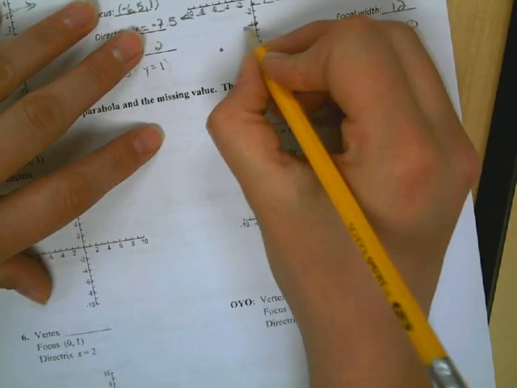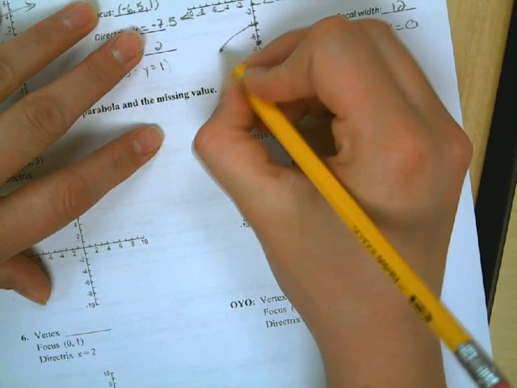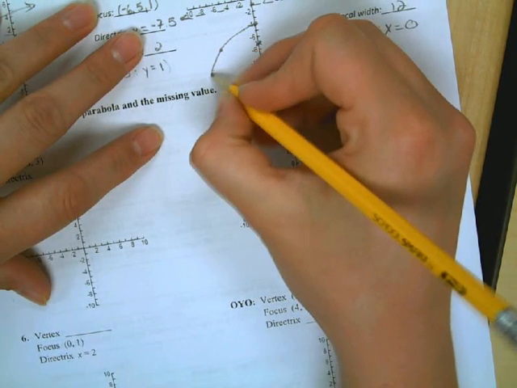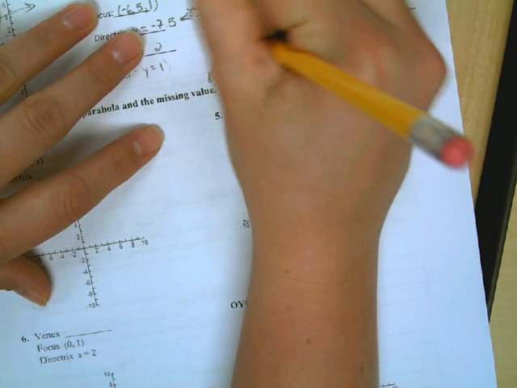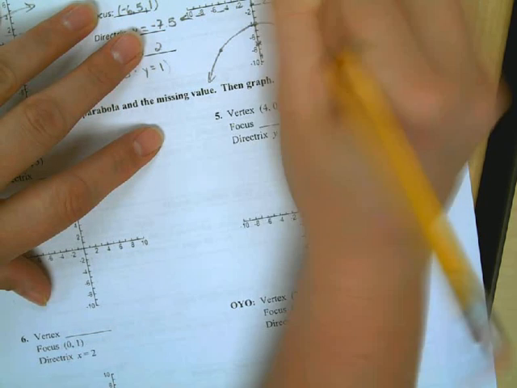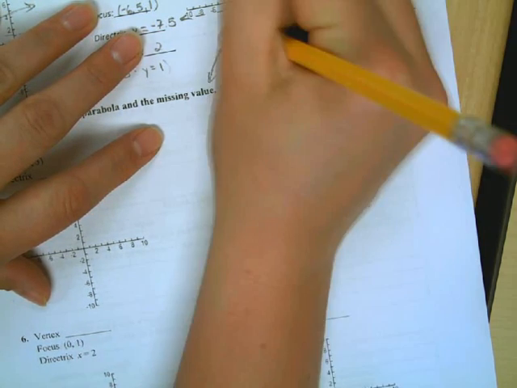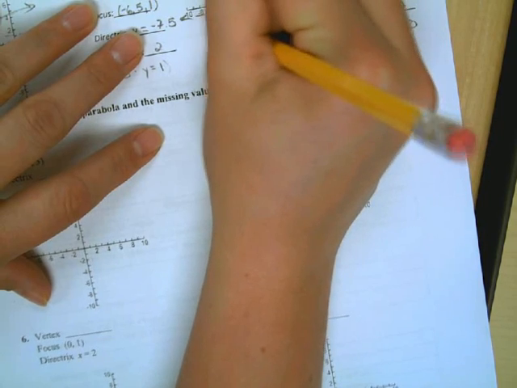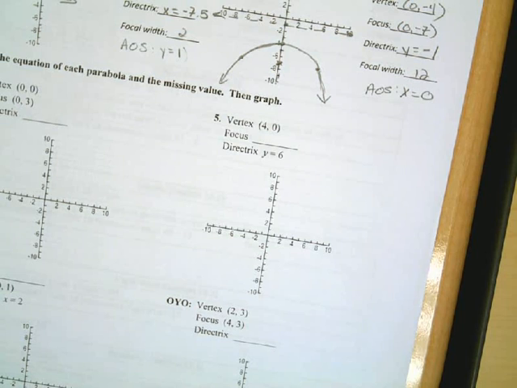Alright, so now you just need to draw that parabola through those points. This thing is going to be a lot wider. Apparently I'm better at going one direction than the other on these graphs, but that's okay. Alright, so there is my parabola.